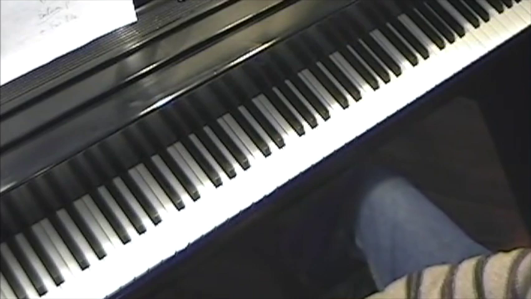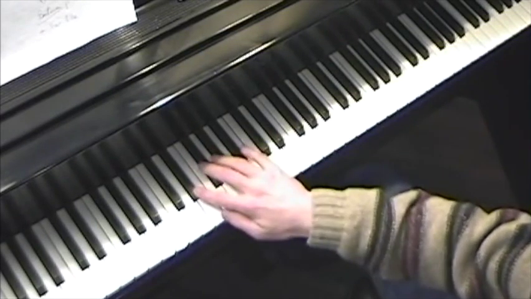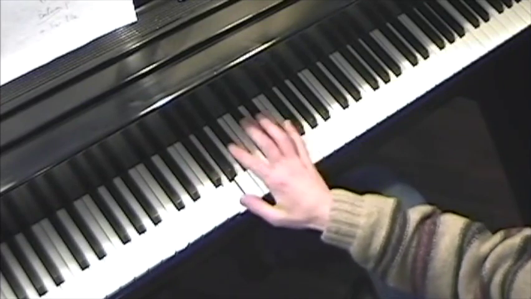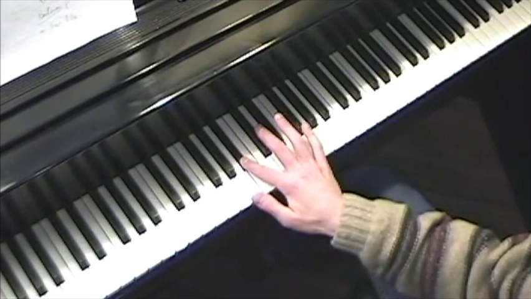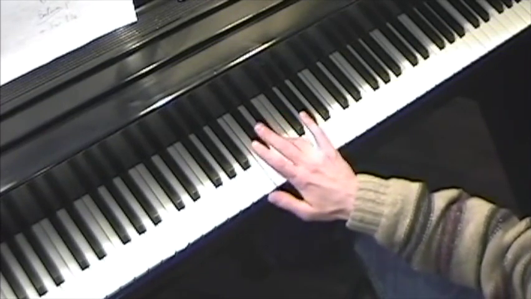Now onto the 7th chords. The regular dominant 7th with the major triad in the bass of it. All you're doing is adding another finger on D flat, 3, and 4 on E flat.